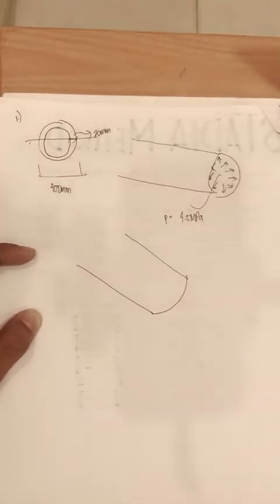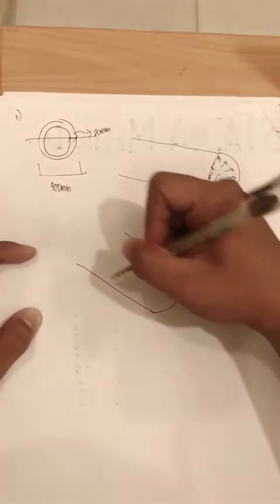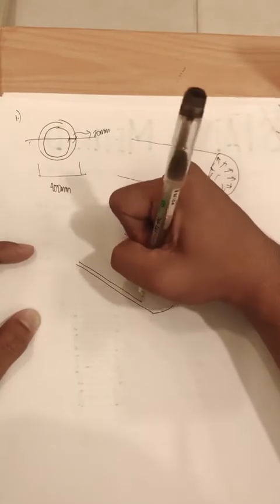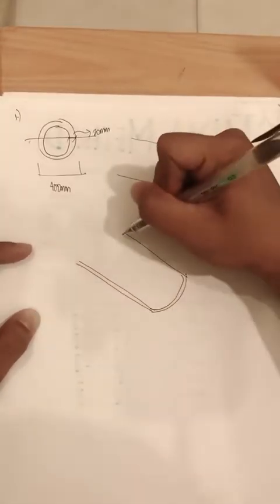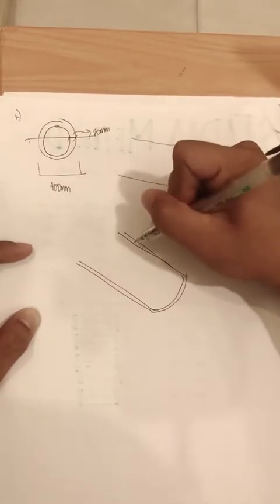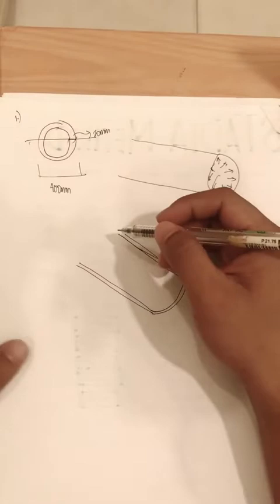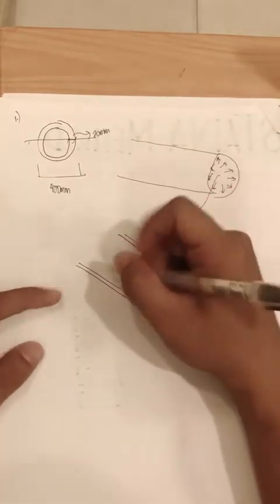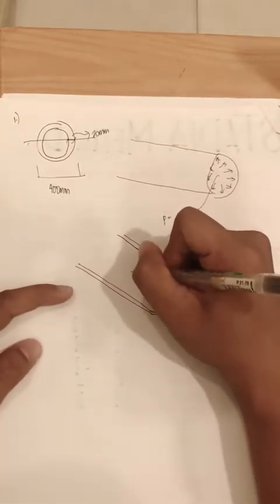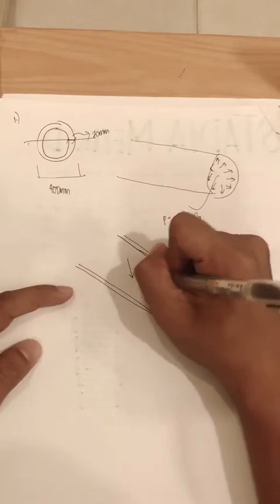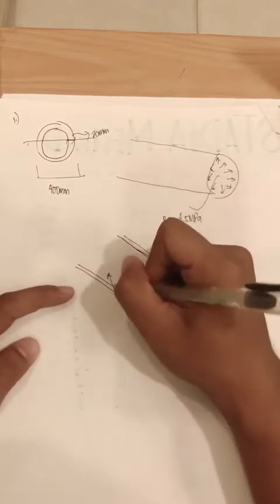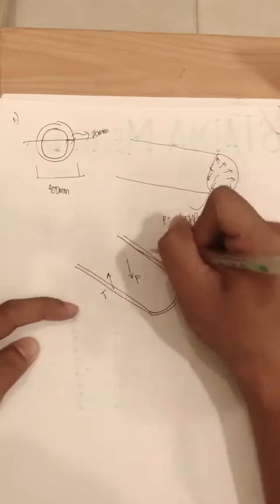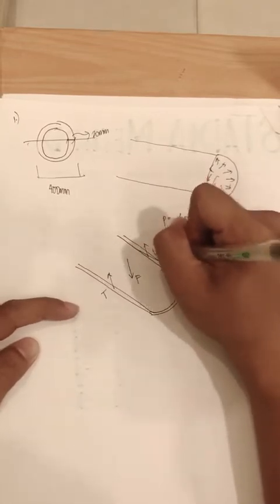Hirap mag-drawing. So, dito, meron tayong force F. Tama? Then, ang nagre-resist sa force F is yung force T. So, ito is force T, at sa kabila is force T din yan.